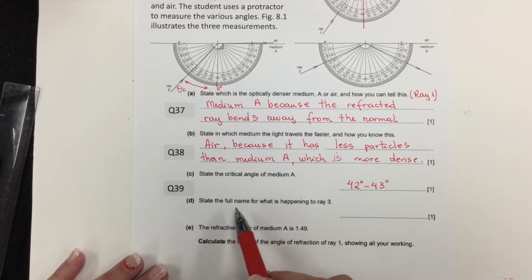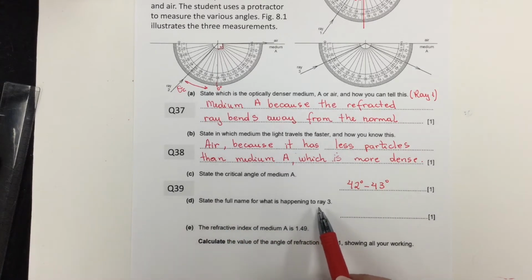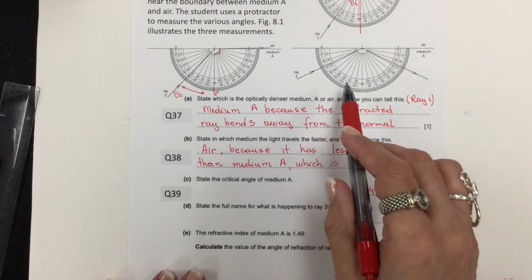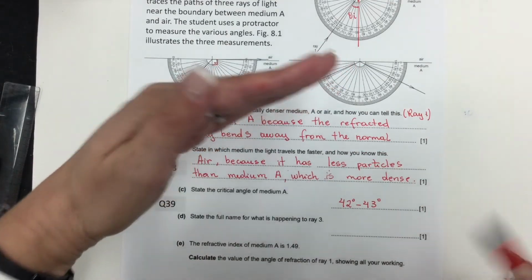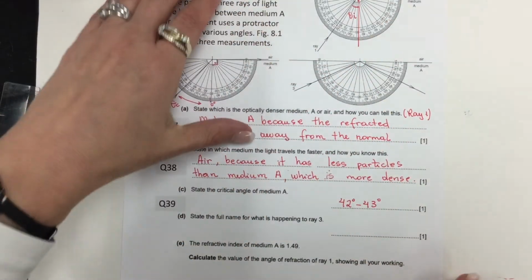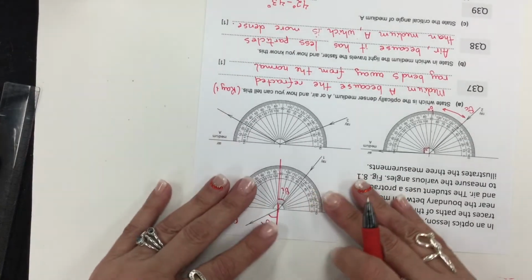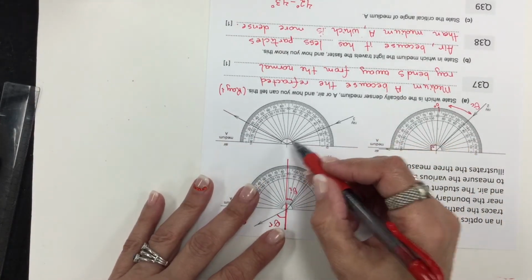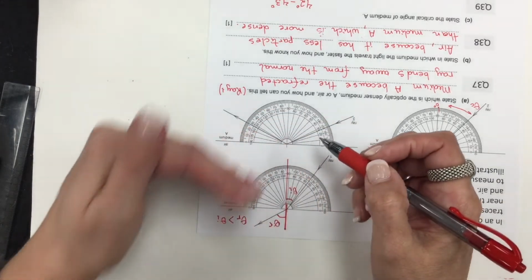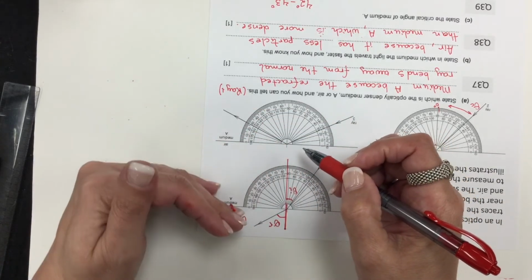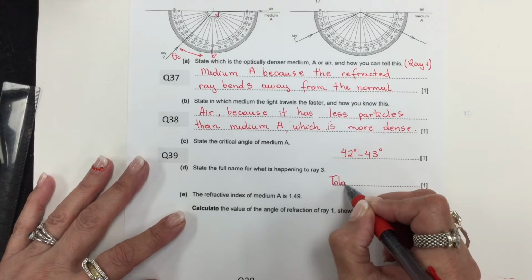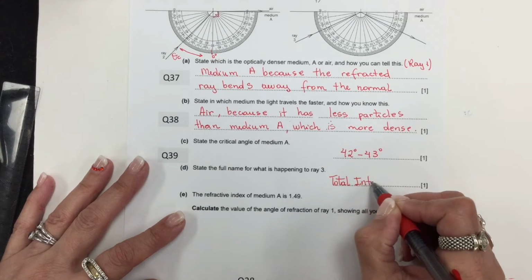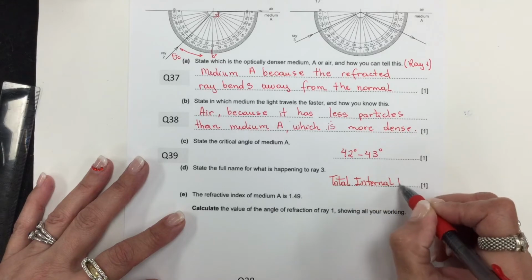Next question, state the full name of what is happening to ray 3 right here. So in this case, there is no refraction anymore. So all the light is coming back to the same medium. If you flip this page, you can see better. It's not passing through the other medium. It's not passing through the air. So this here is called total internal reflection.